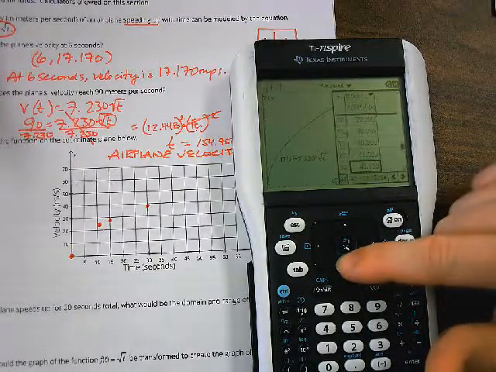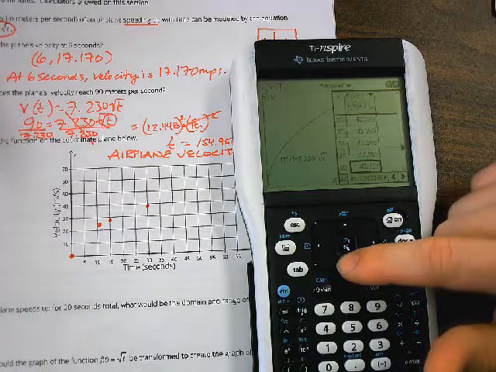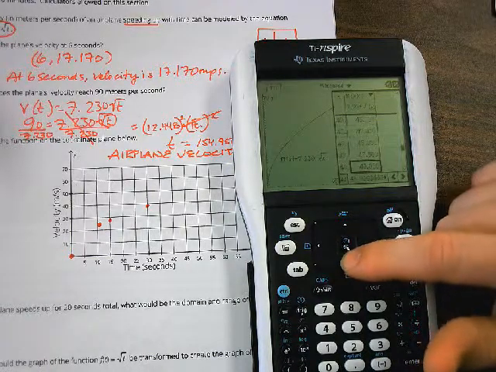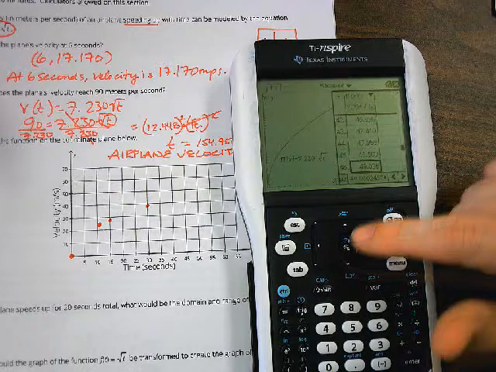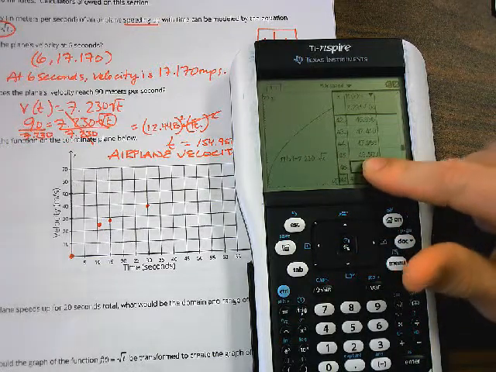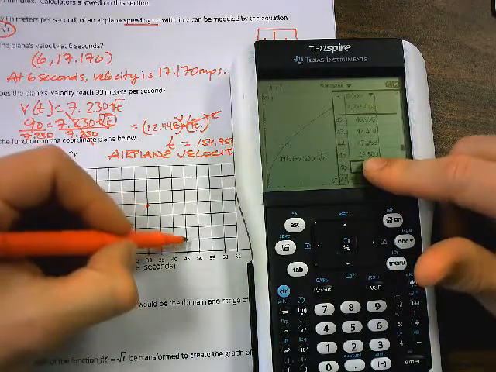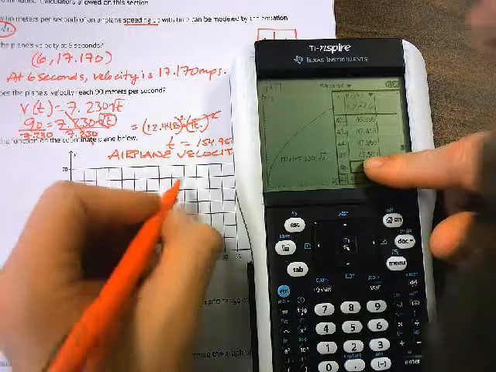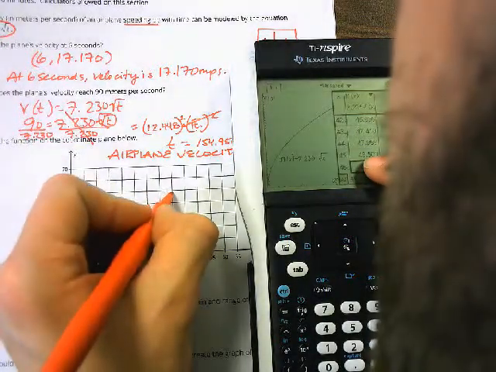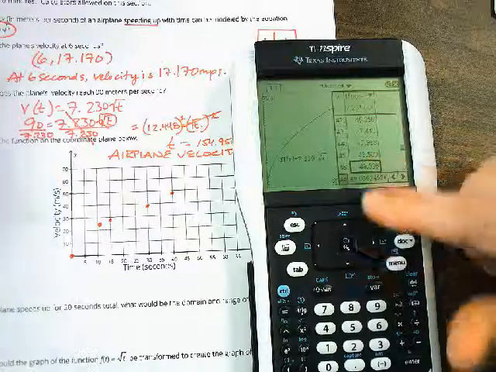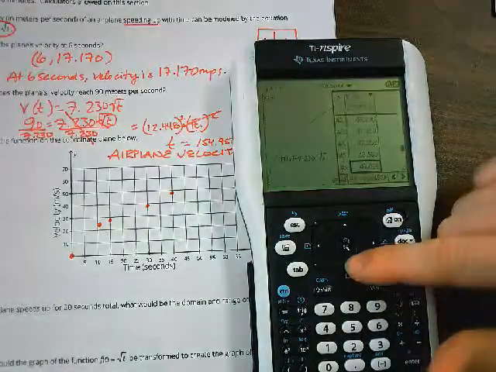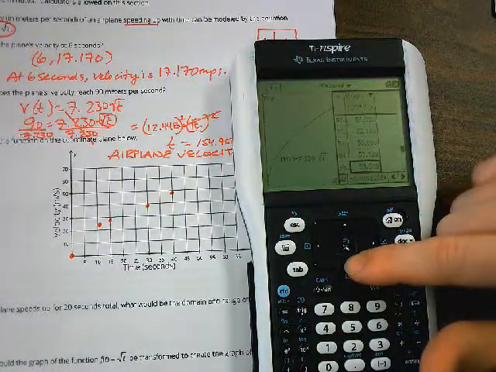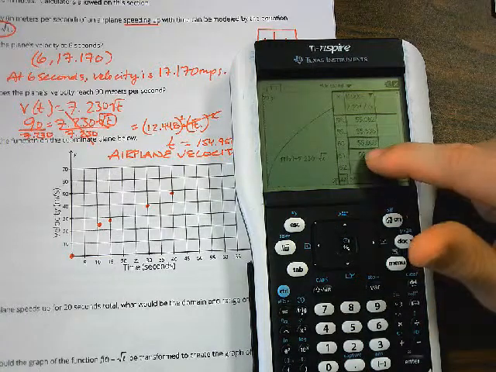Let's try 45 now. 45 is matching with 48.5. We'll go down a little bit further now to 60. 60 happens at 56. So we're going to go to 60, 56.